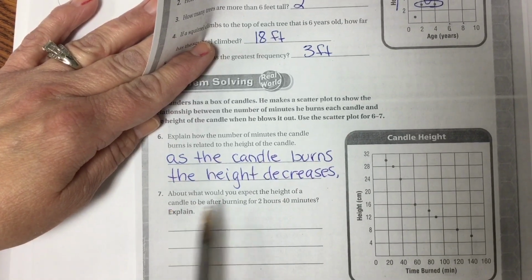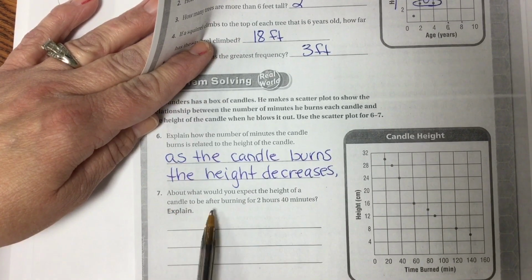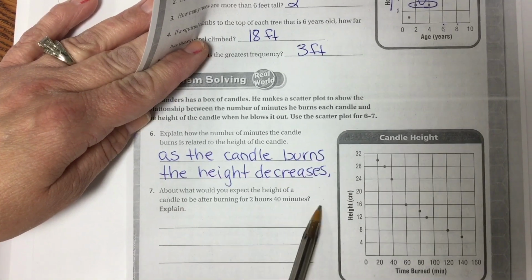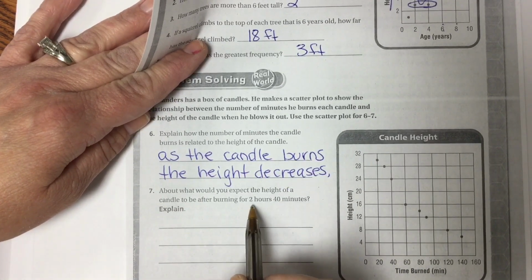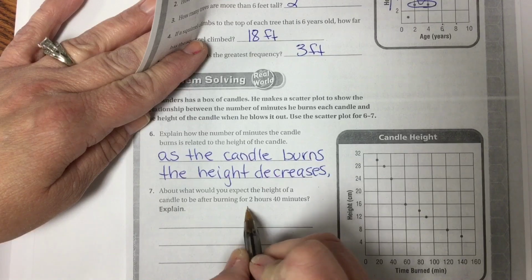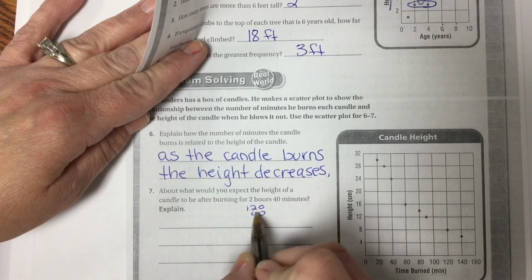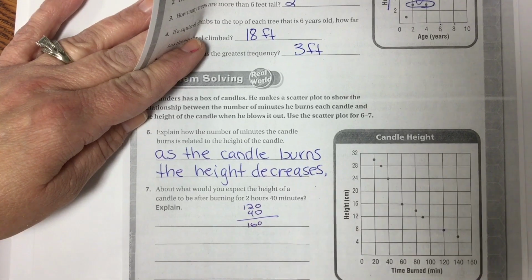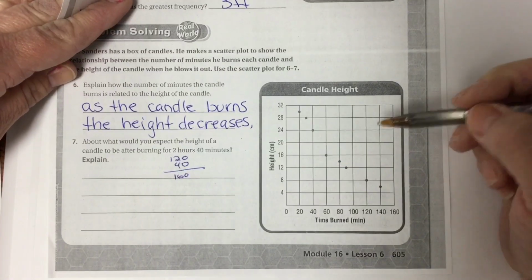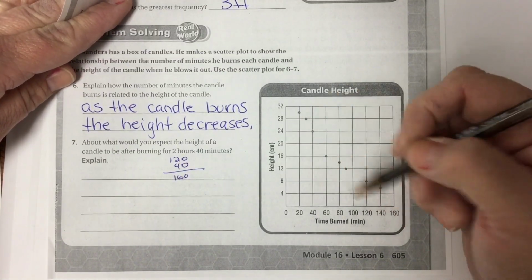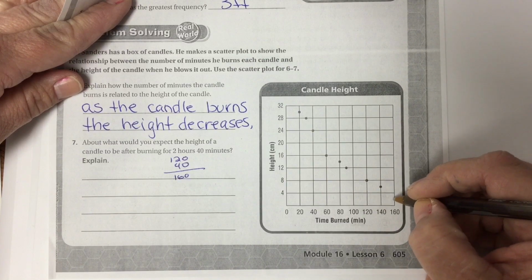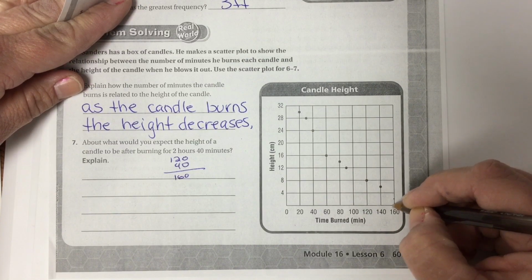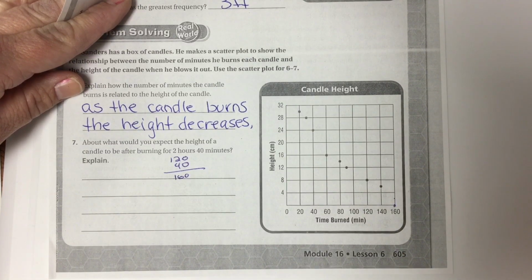So about what would you expect the height of a candle to be after burning 2 hours and 40 minutes? Well, 2 hours, that's 120 minutes, right? Plus the 40, that's 160 minutes. So in reality, it could be anywhere from 2 centimeters to completely gone, right?